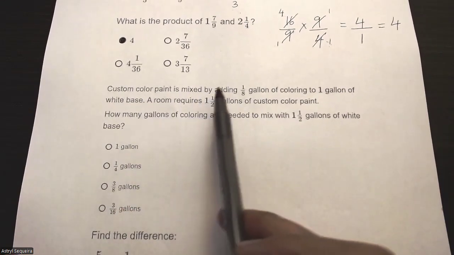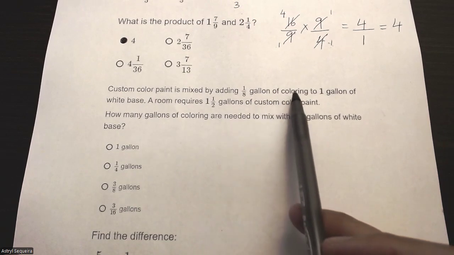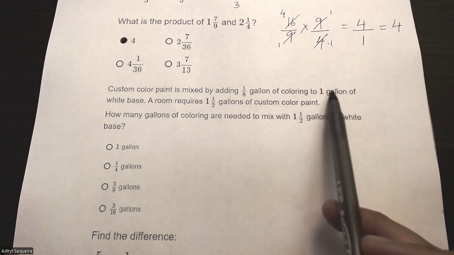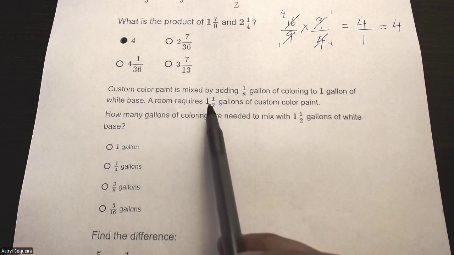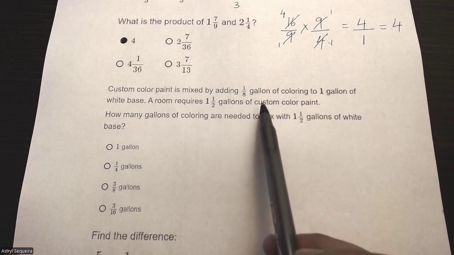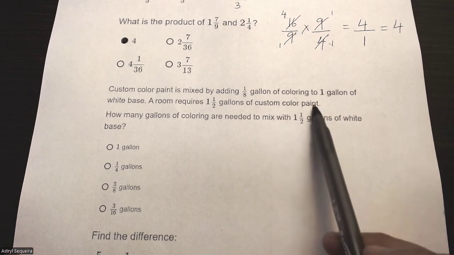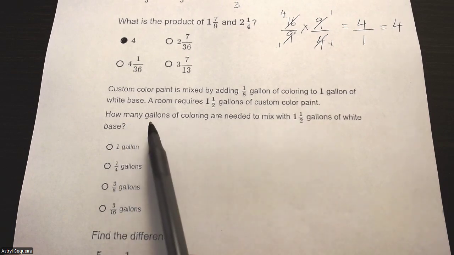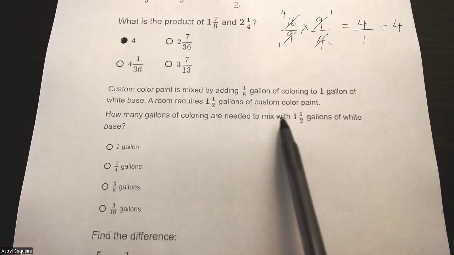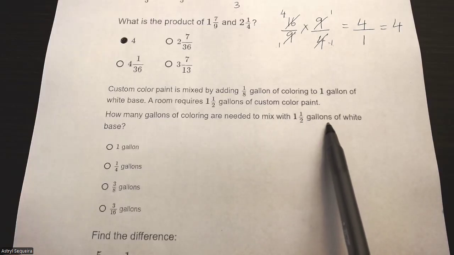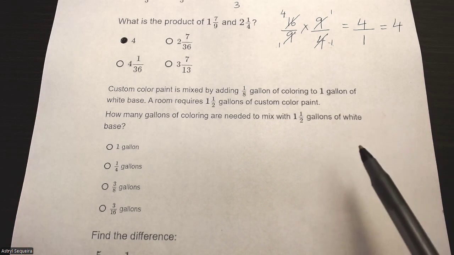Custom color paint is mixed by adding 1/8 gallon of coloring to 1 gallon of white base. A room requires 1.5 gallons of custom color paint. How many gallons of coloring are needed to mix with 1.5 gallons of white base?